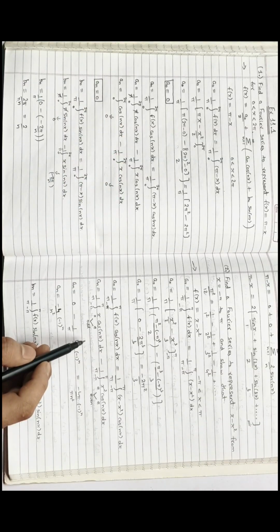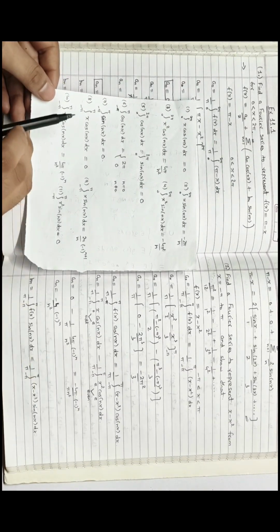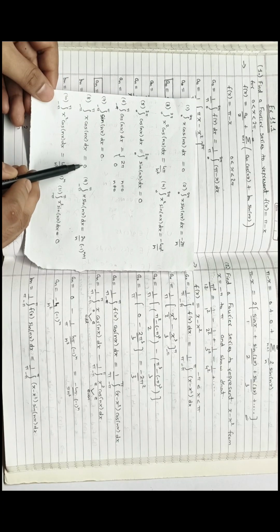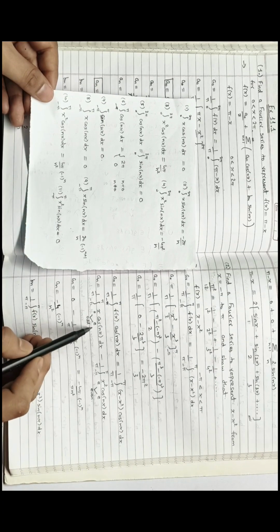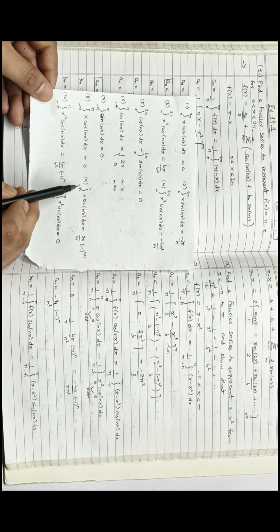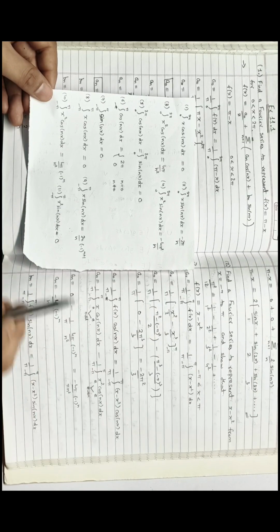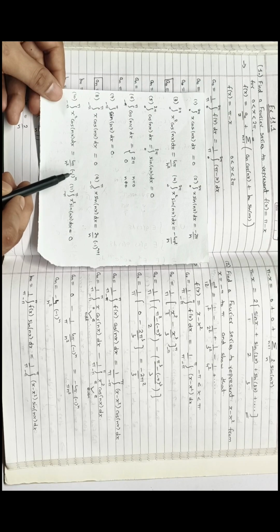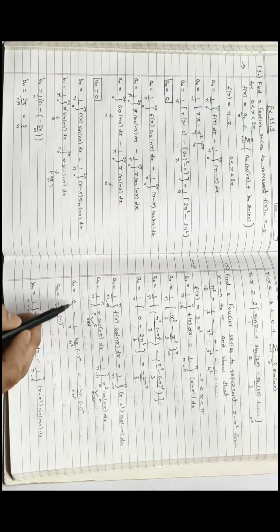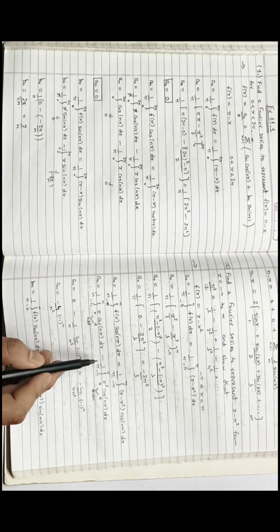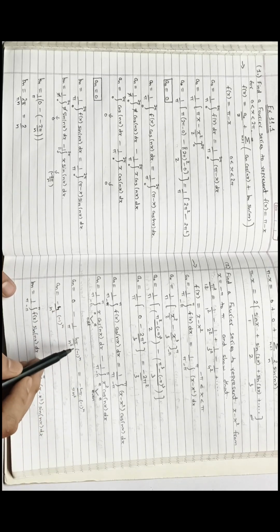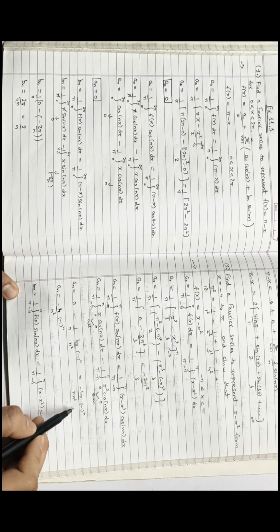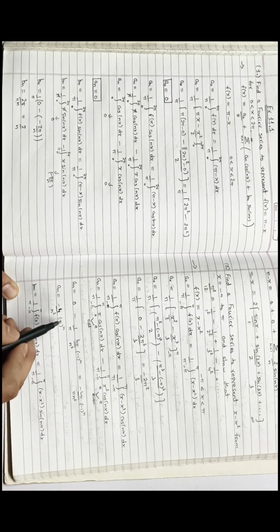Again I am using this formula. You can see from minus pi to plus pi, x cos nx dx is 0. So this will give me 0, and from minus pi to plus pi, x square cos nx dx is 4 pi upon n square, minus 1 to the power n. So an is equal to 0 minus 1 upon pi into 4 pi upon n square, minus 1 to the power n, which is equal to this thing. So the value of an is this thing.